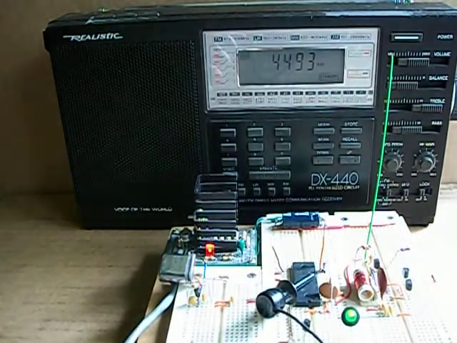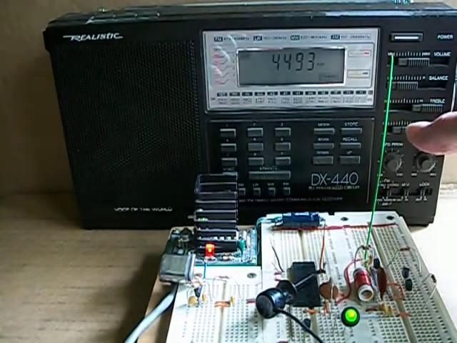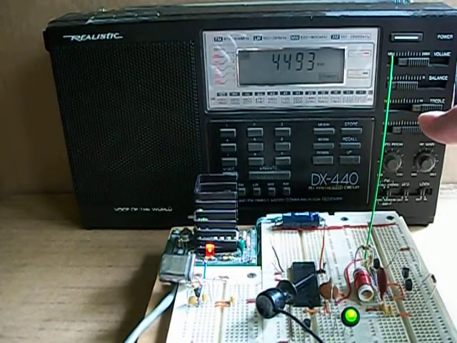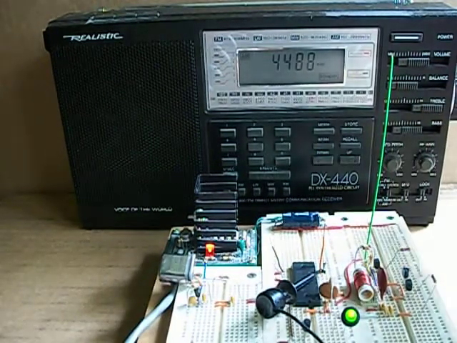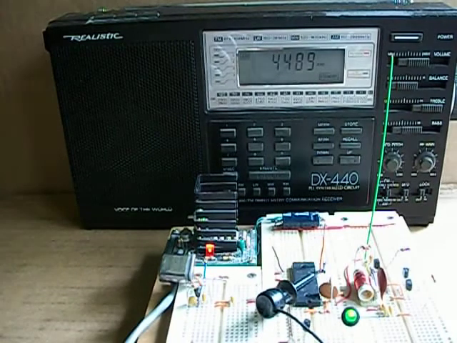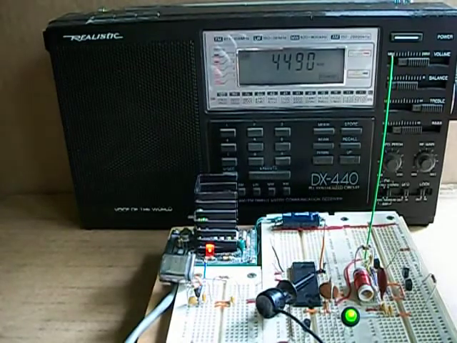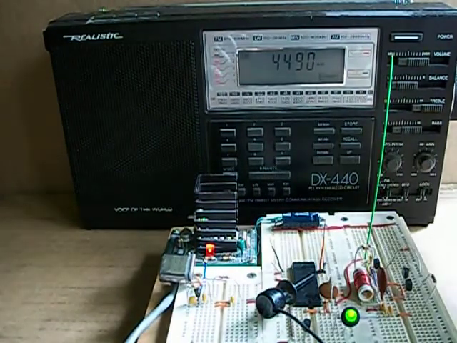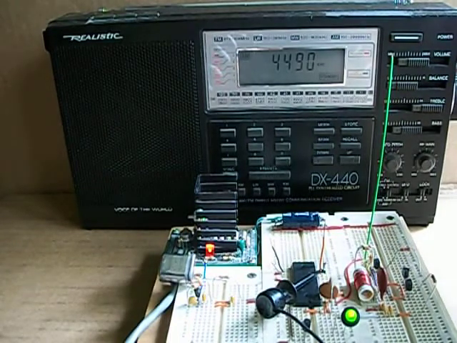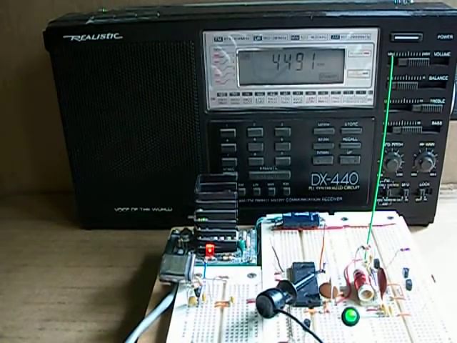So the calculated value is 4.489200, and I've got 4.9. When I get to 4.89, it's already at the lower end of the range of the oscillator. But it seems to be centered more at about 4.491. 4.491 seems to be more reasonable at the center.